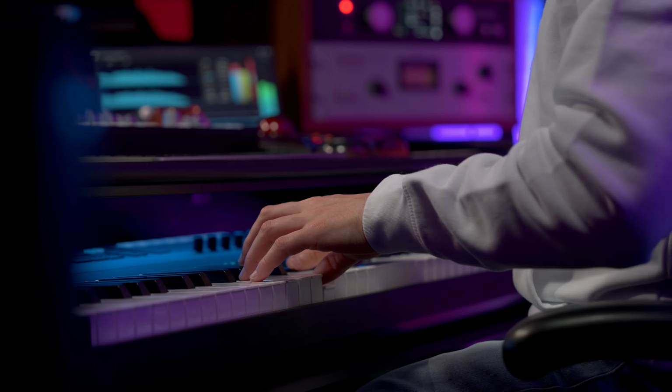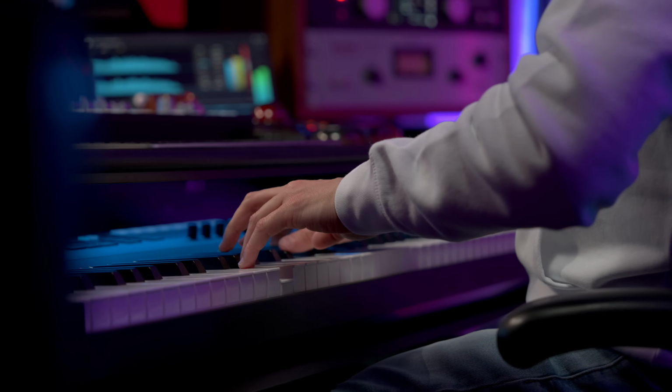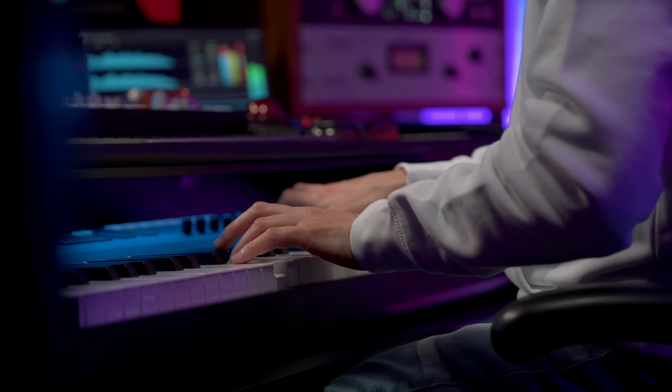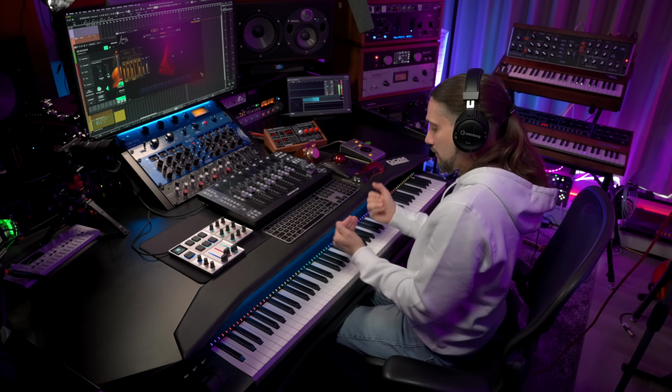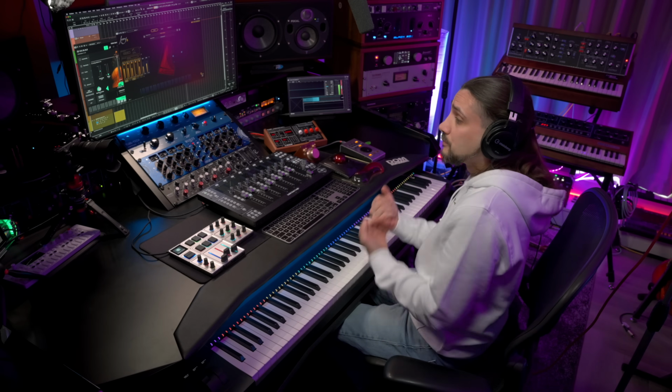Now, if I play this without thinking about my melodies and how I should mix those voices together, it's gonna sound like this. Even if I do dynamics, it's like a mess. It's just bulky. You don't really hear the melody. It doesn't sound great.